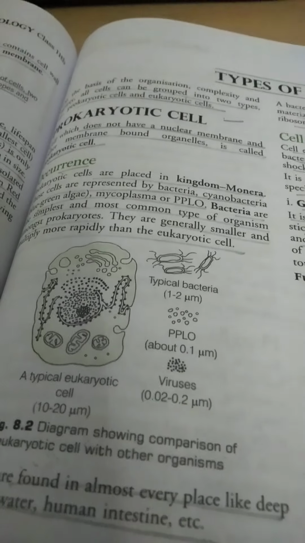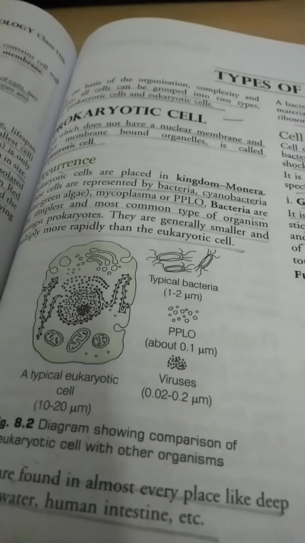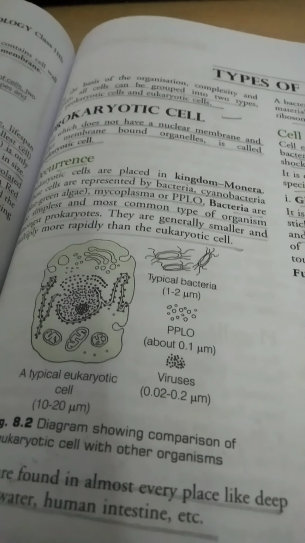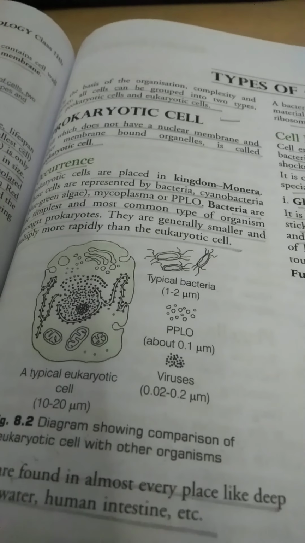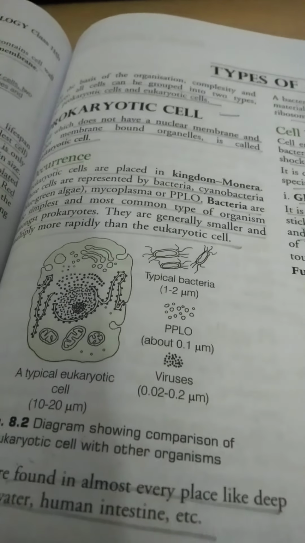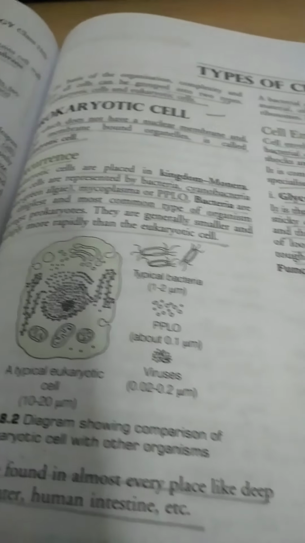In the previous video, we studied about the cells: the structure of a cell, the size of a cell, and the shape of a cell. Today we will study the two different types of cell, that is the prokaryotic cell and the eukaryotic cell. First, we will study about the prokaryotic cell.